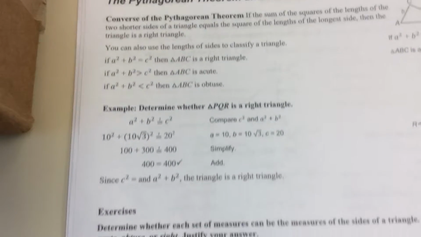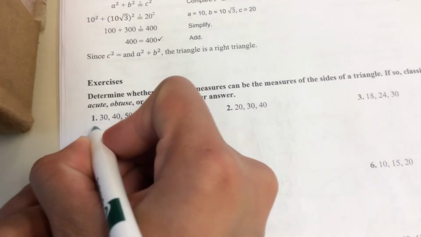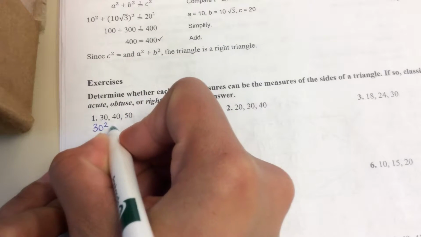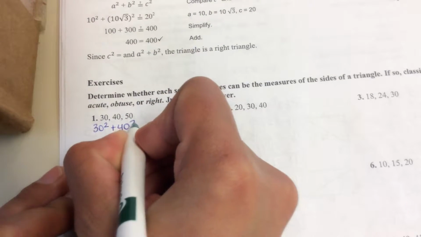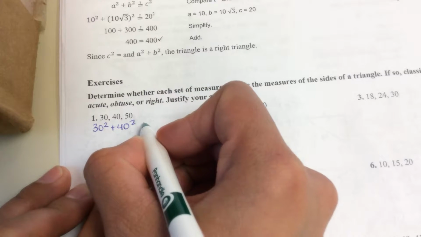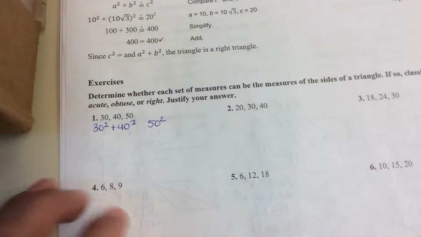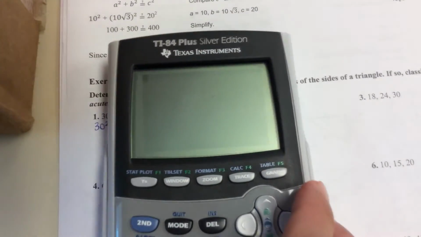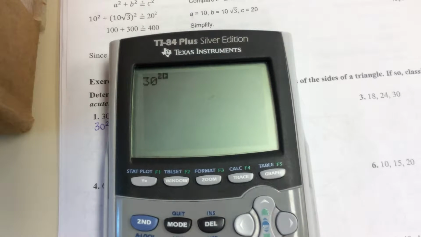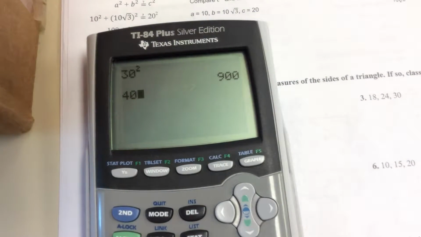Okay, we're going to go ahead and try number 1. We're going to take 30 squared plus 40 squared. We don't know yet if it's going to be equal, less than, or greater than, so we're going to leave a blank there, compared to 50 squared. 30 squared gives you 900. 40 squared gives you 1600.